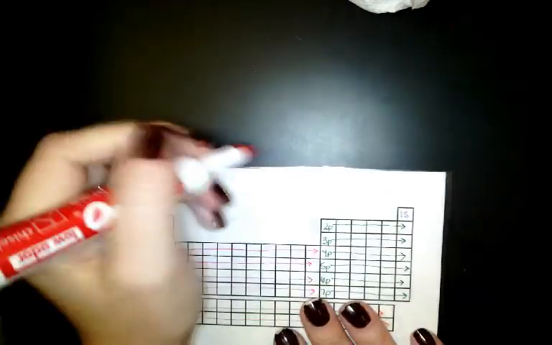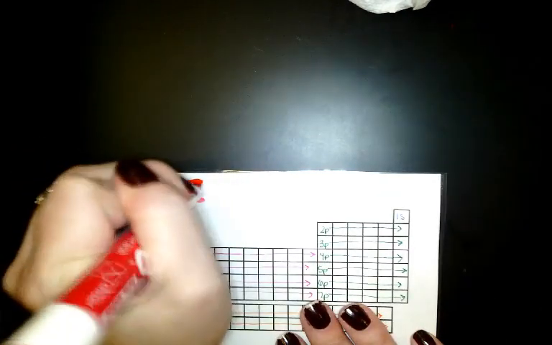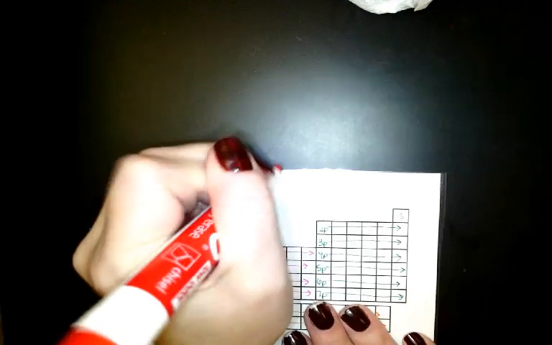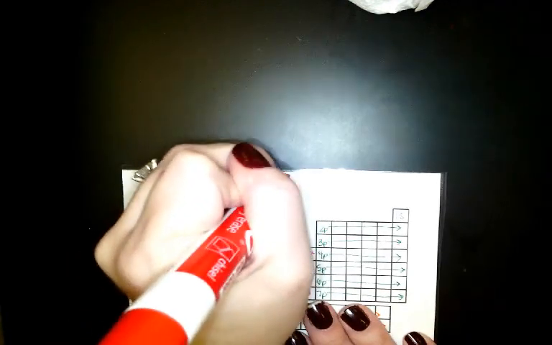Think of ionization energy as taking, electronegativity as pulling or gaining. We'll put gain electron. As you go across a period, electronegativity is going to increase.